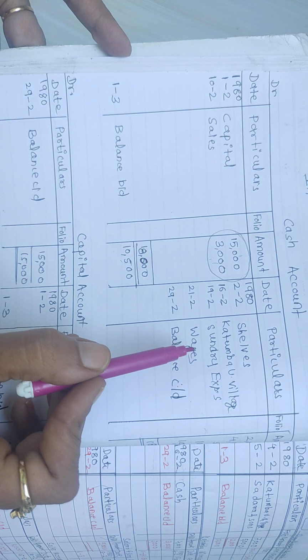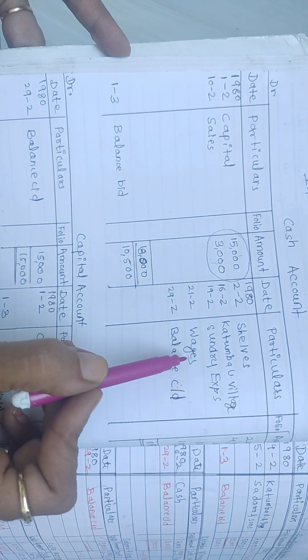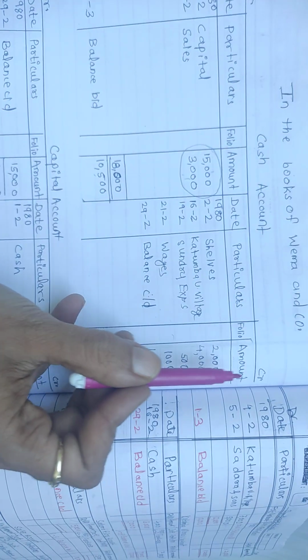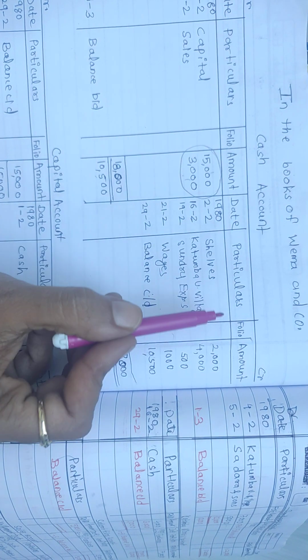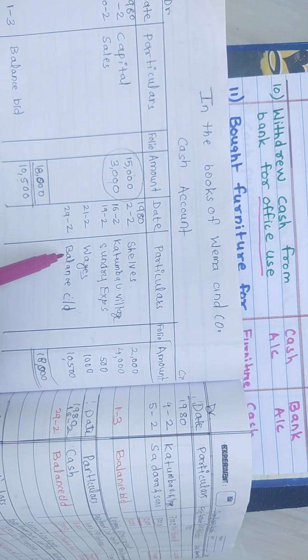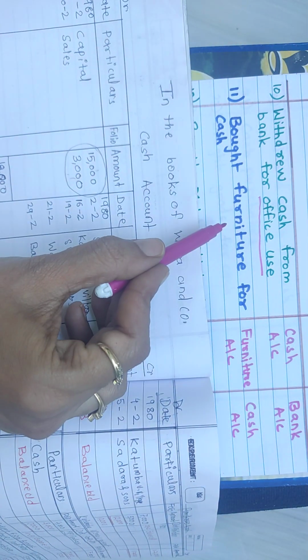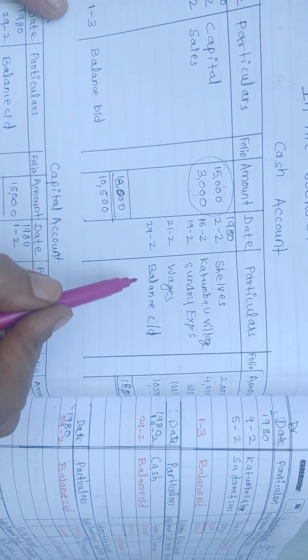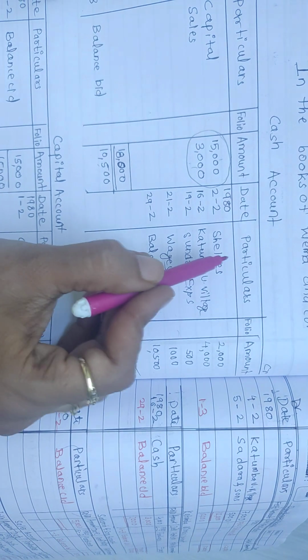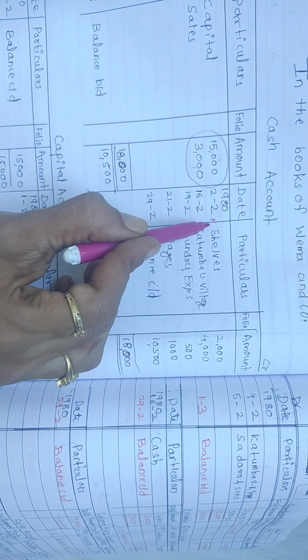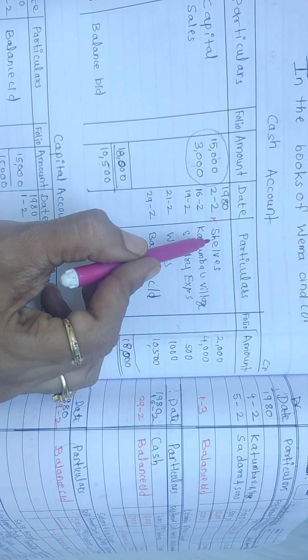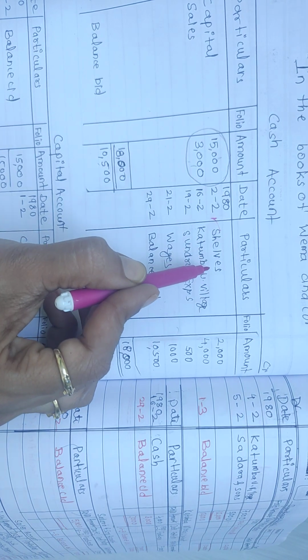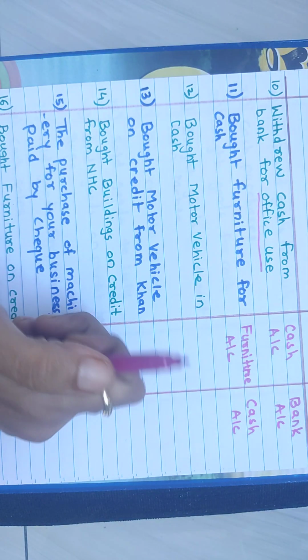And when cash is going out like sundry expenses or wages, we are writing on the credit side of cash account in this ledger account. Okay, so when we bought furniture for cash, while putting entry in the cash account, we have to write down on the credit side. When the shelves are purchased for the business, we are writing here in the cash account credit side shelves. So it is just like this.